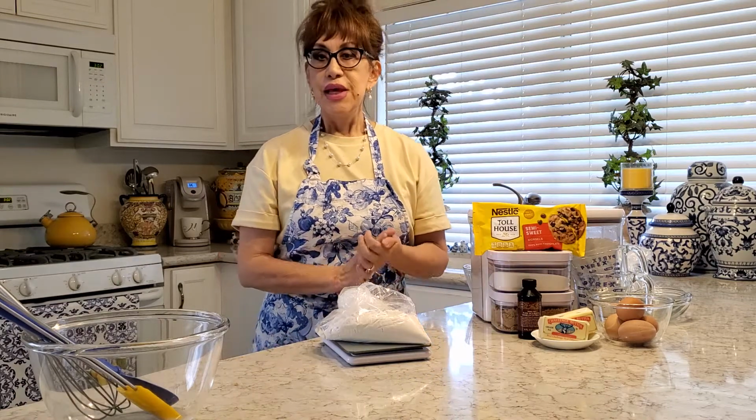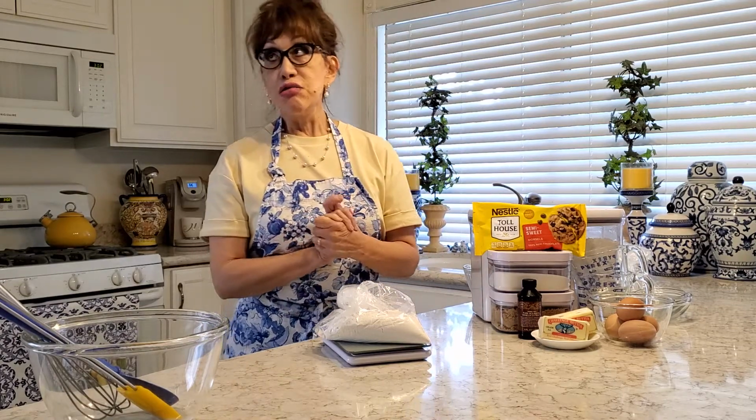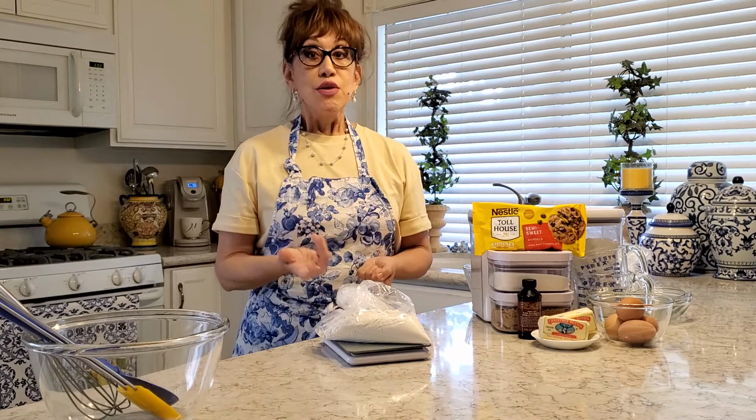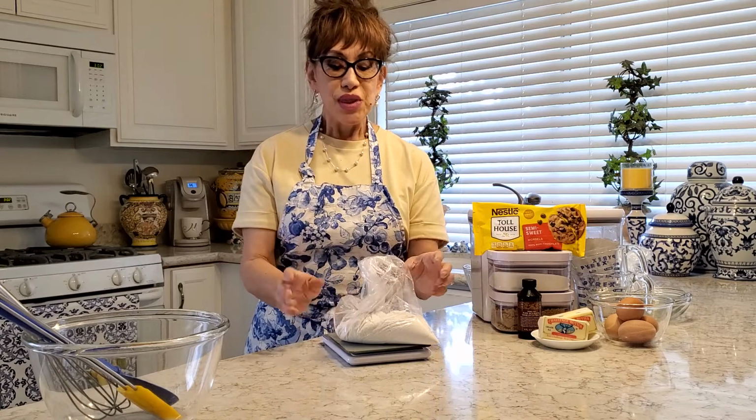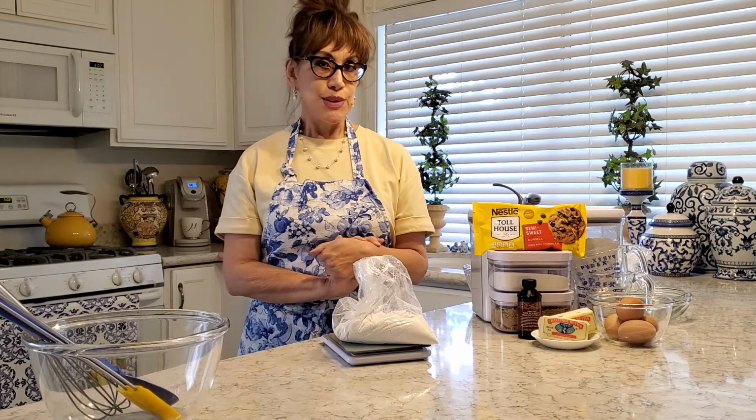All right. So if you estimate anywhere between 275 and 295, I'm really stretching it for you, you're in a close range. The actual weight of the flour is 288 grams.